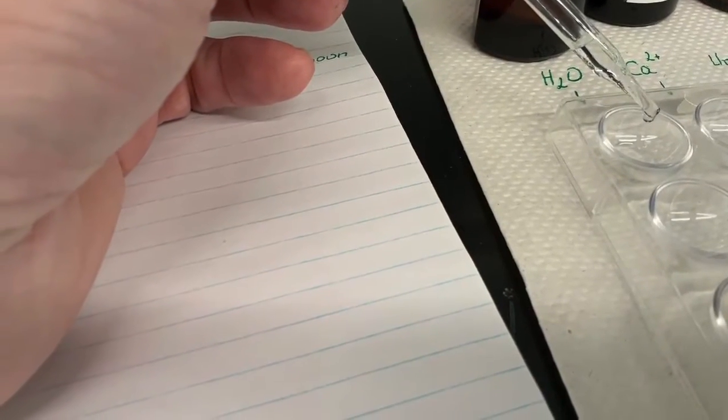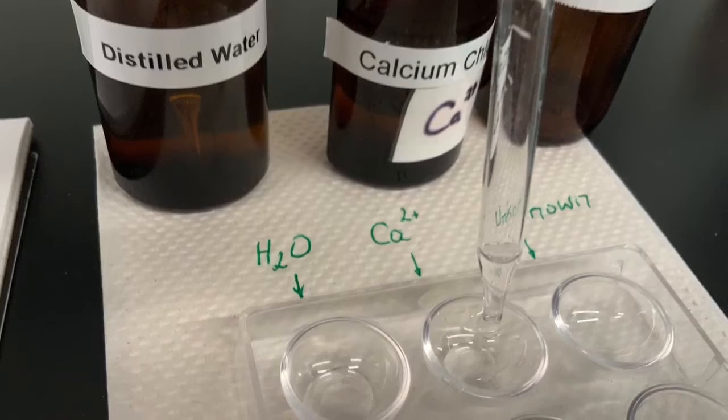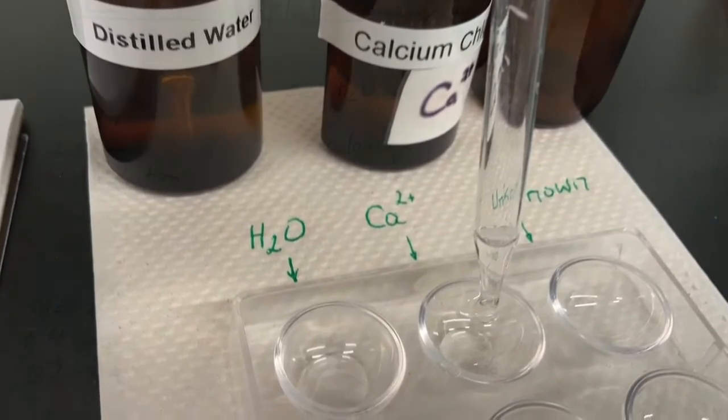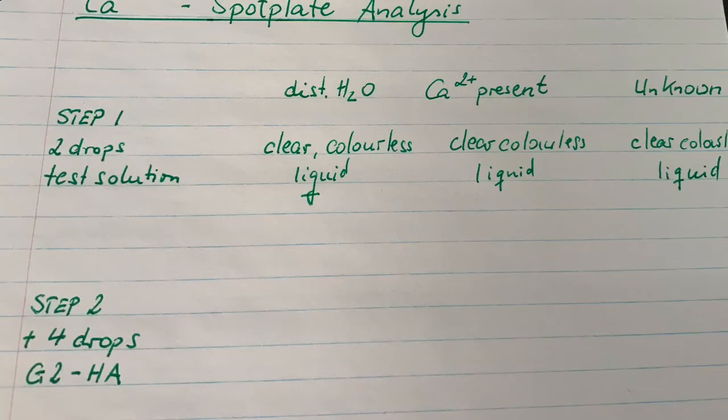Because here we need to carry out 3 steps, we use an eyedropper and add 2 drops of each of the liquids into the first 3 wells of the appropriate column. After that, we describe the appearance of our 3 liquids in our data sheet.